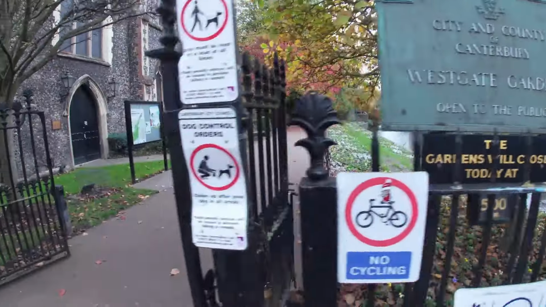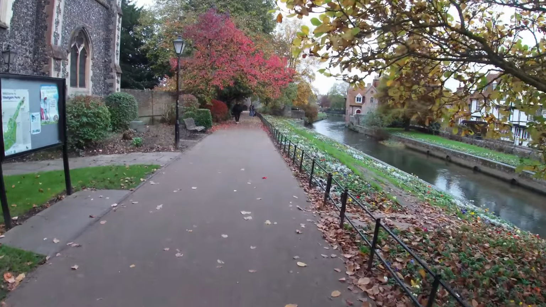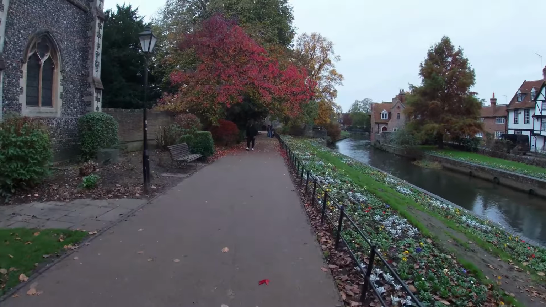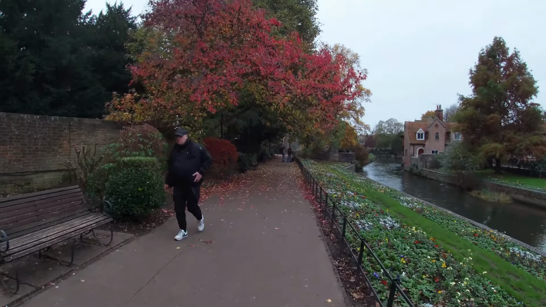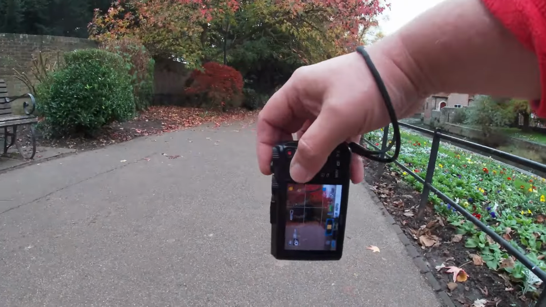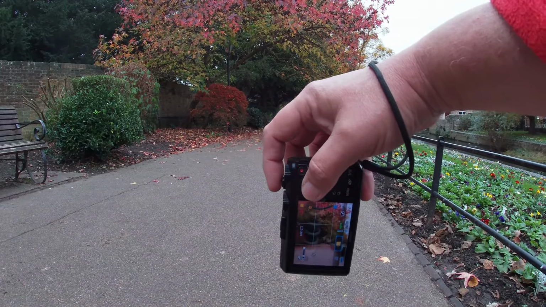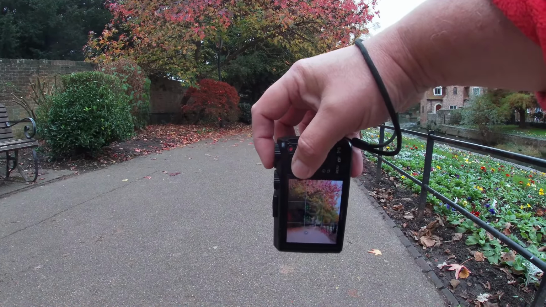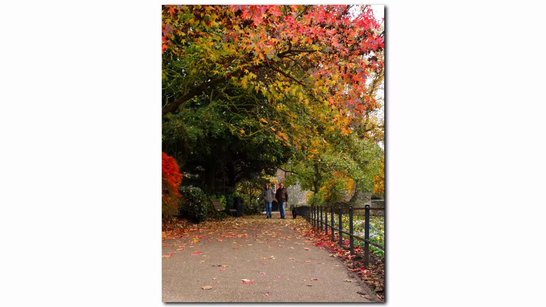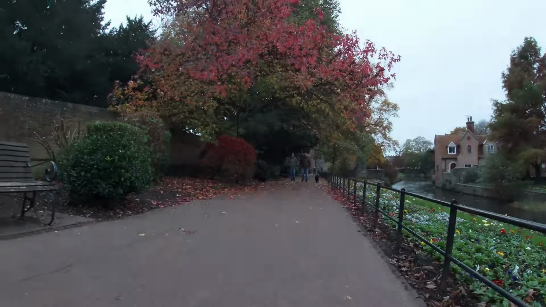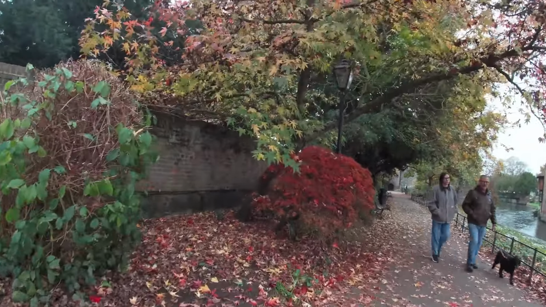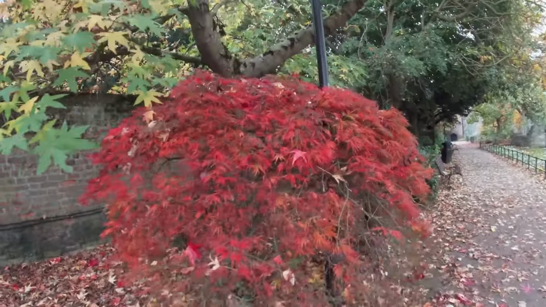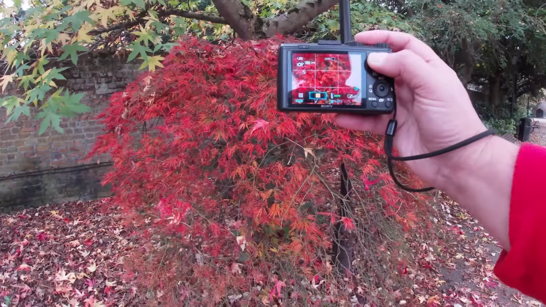Walking through Westgate Gardens then. Oh, look at that. People with their dog and all the leaves. Isn't it worth it just walking through? I'm going to drop down, try and get that. All the reds and the people, and they're walking along. It's a lovely shot. I like all the reds. See the unseen. Can I come close to this? Look at that. That's unusual. Just reds.